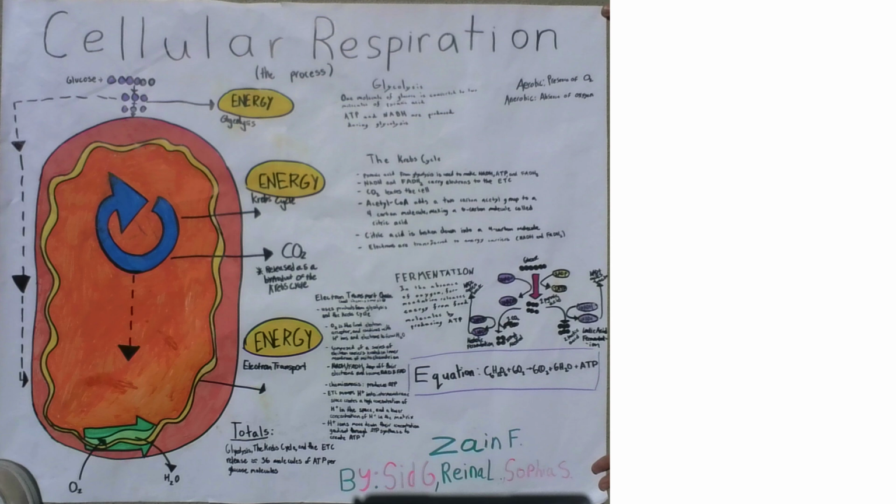The final equation for cellular respiration is C6H12O6, or glucose, plus 6O2, as the main acceptor of electrons is oxygen, then turns into 6CO2, carbon dioxide, as a byproduct, 6H2O, water, as a byproduct, and finally ATP. In total, glycolysis, the Krebs cycle, and the ETC release 36 molecules of ATP per one glucose molecule.